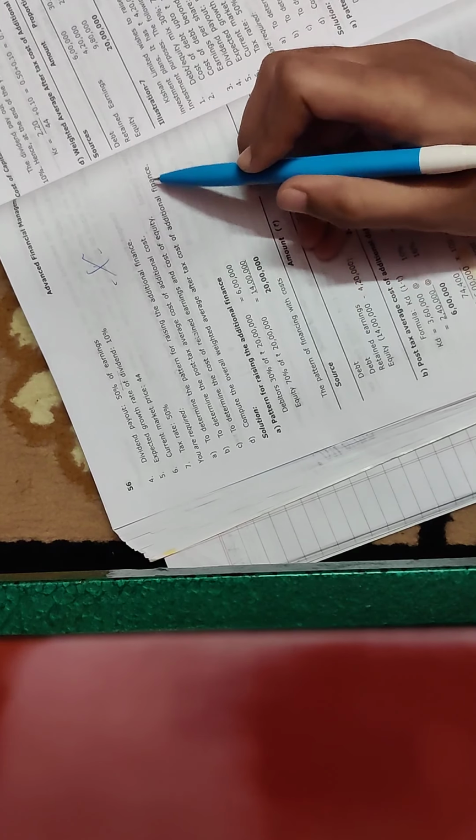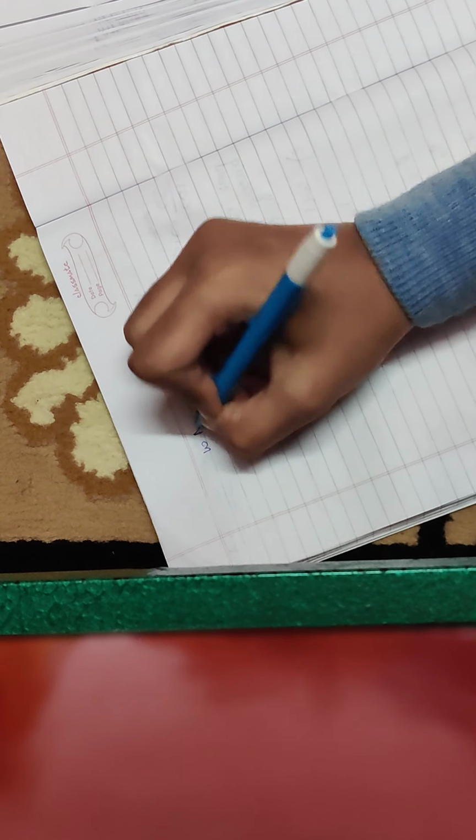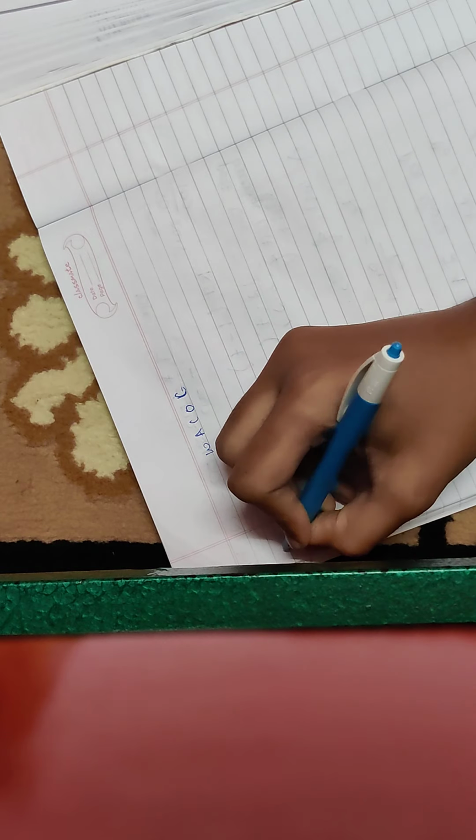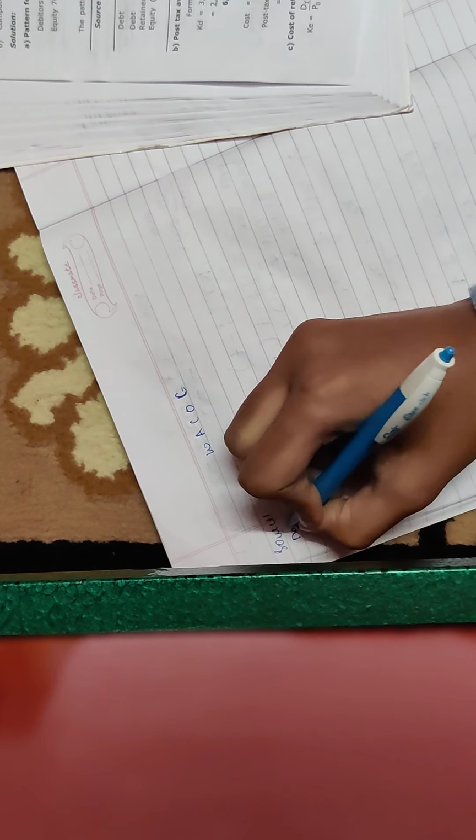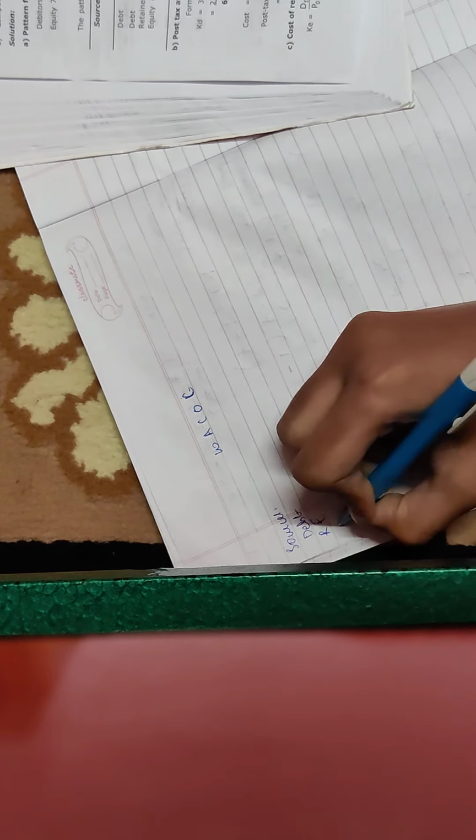Now the last part of the question asks you to compute the overall weighted average after tax cost of the additional finance. In order to calculate your weighted average cost of capital, first look at the sources from where you are raising your funds. As we saw earlier, you had your debt, your retained earnings, and your equity, which were given in the question, correct? So first you take down your debt, your retained earnings, and your equity.